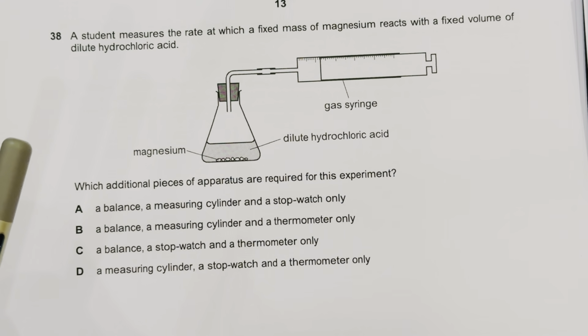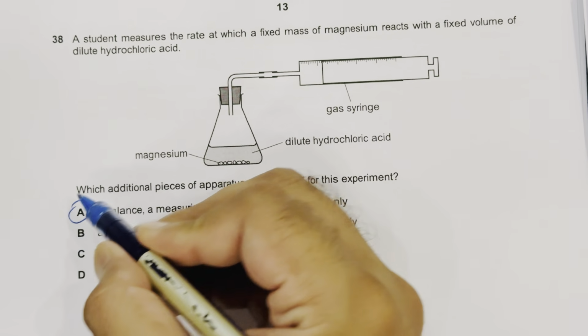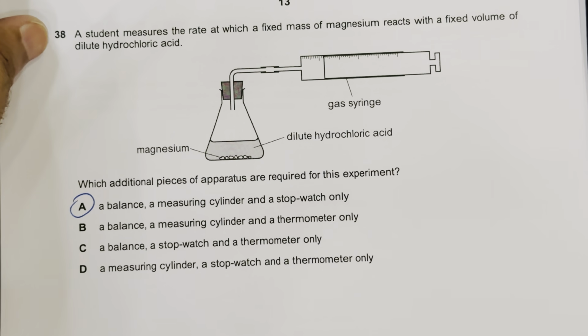Moving to question number 38, that is from experimental chemistry. A student measured the rate, and this is a repeated question, at which a fixed mass of magnesium reacts with a fixed volume of dilute hydrochloric acid. Which additional pieces of apparatus are required for the experiment? We know that a balance, a measuring cylinder, and a stopwatch are required. So option number A is the correct answer over here.